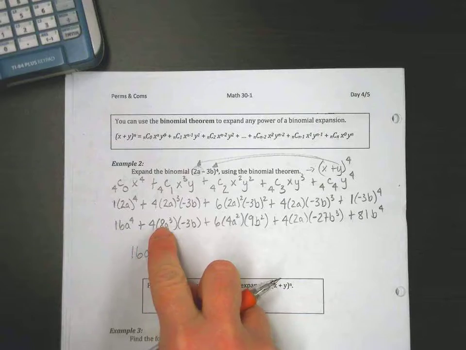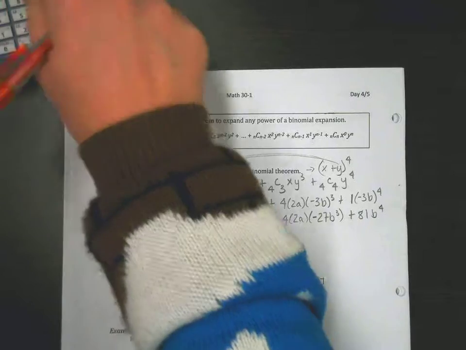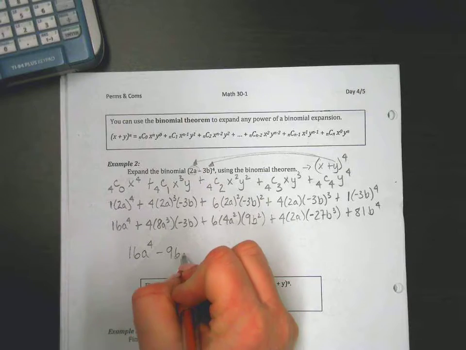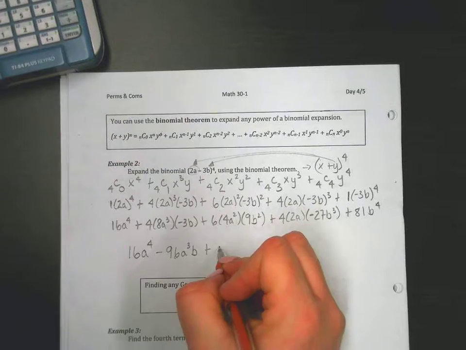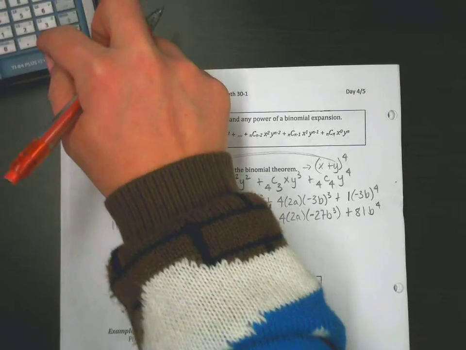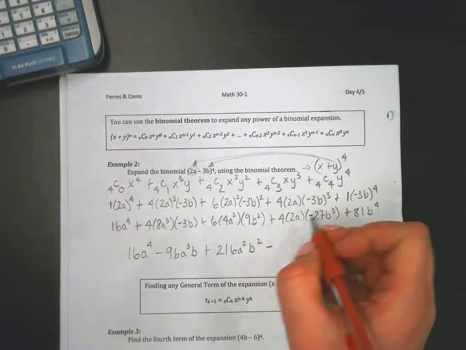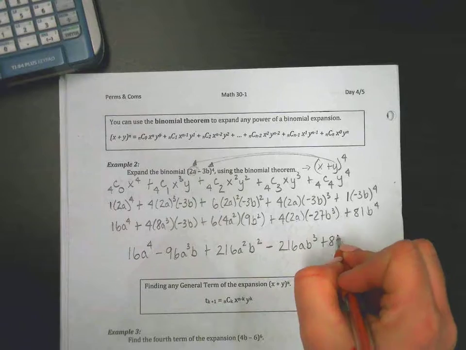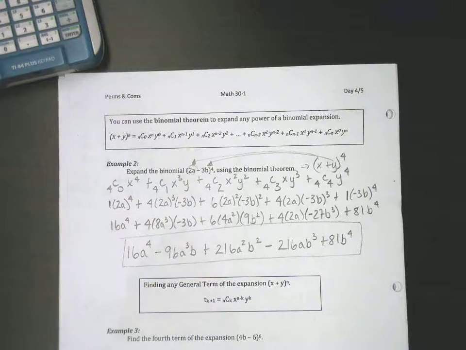I would multiply 4 times 8 times a negative 3, so this is going to be a minus 96a cubed b, plus 6 times 4 times 9 is 216a squared b squared, minus 4 times 2 times 27 is 216ab cubed, plus 81b to the fourth. So there is our expansion.